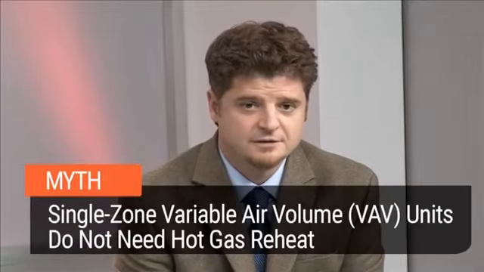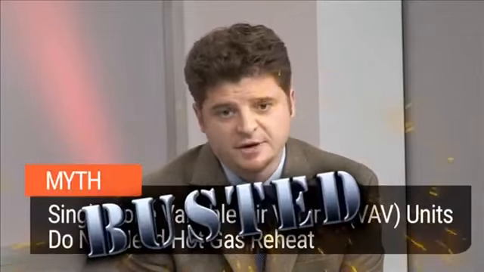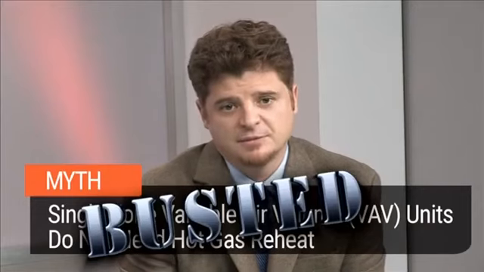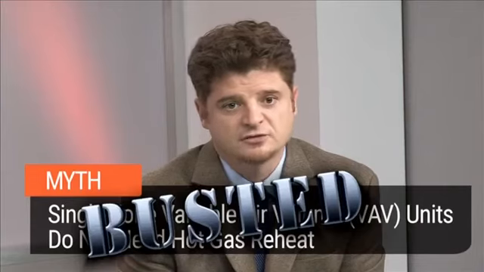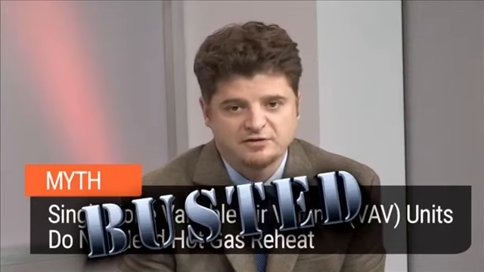So is it true that single zone VAV units don't need hot gas reheat? No, this myth has been busted. Hot gas reheat can be used in conjunction with a variable speed fan to improve part load dehumidification performance. It's especially valuable for space with extreme variable occupancy or if the equipment is oversized.